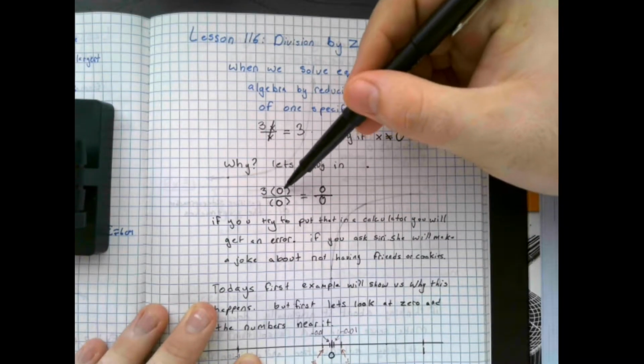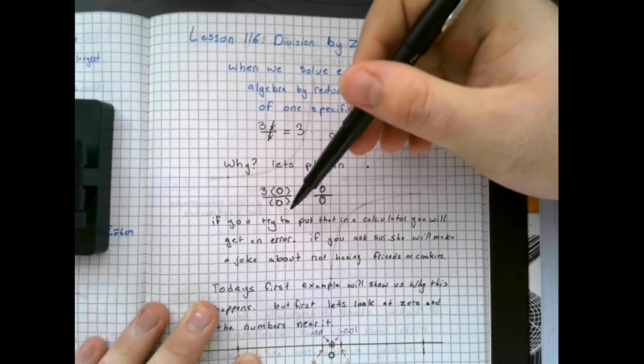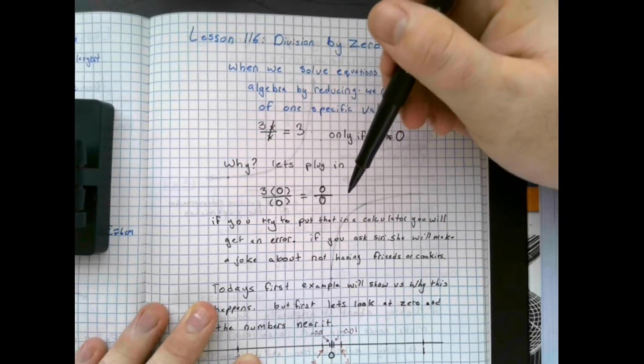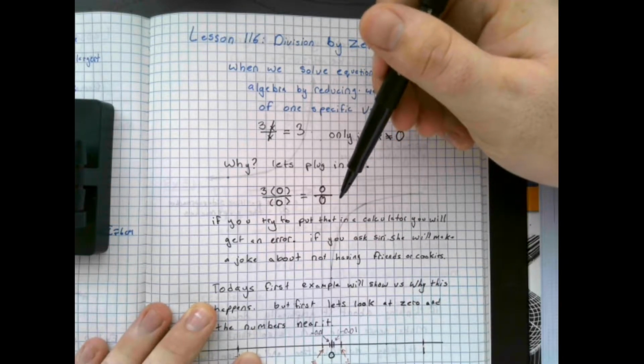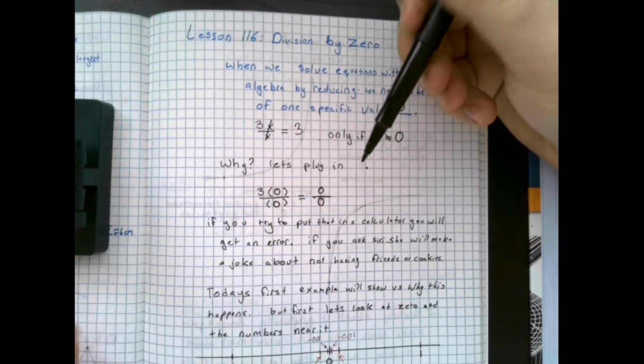So, why can't we put 0 in for x? Well, if we have 3 times 0, that's 0. And if we plug in 0 for x on the bottom, that's 0 over 0. If you plug 0 over 0 into a calculator, you're going to get an error.